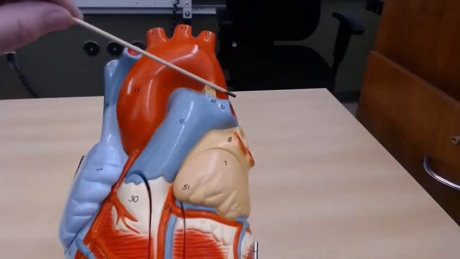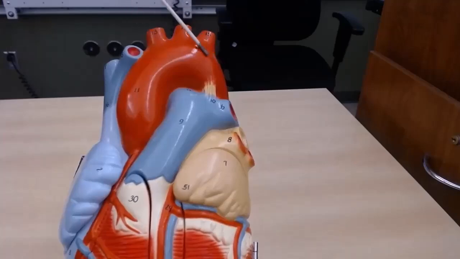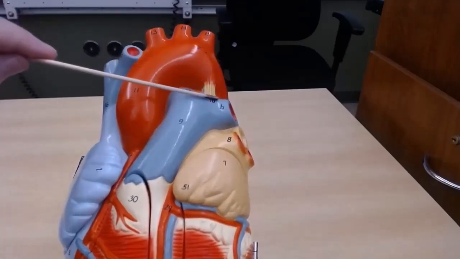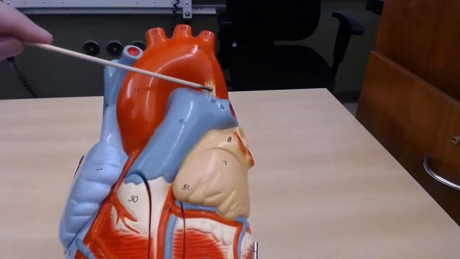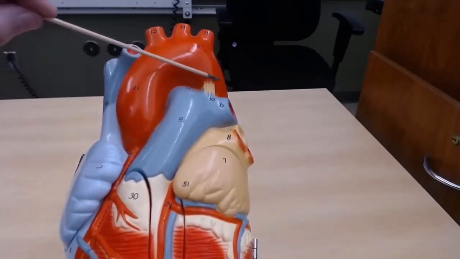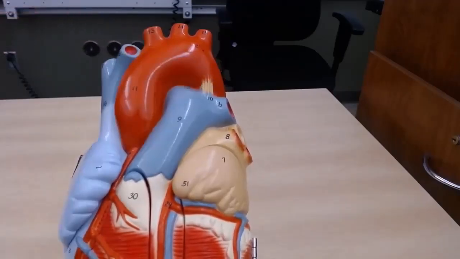So, this is the aorta, and the aorta includes the ascending aorta. Once I have these branches, this is the aortic arch. This structure here is called the ligamentum arteriosum. This is actually an artifact from fetal circulation. The ligamentum arteriosum allows the fetal circulation to bypass the pulmonary circuit completely.